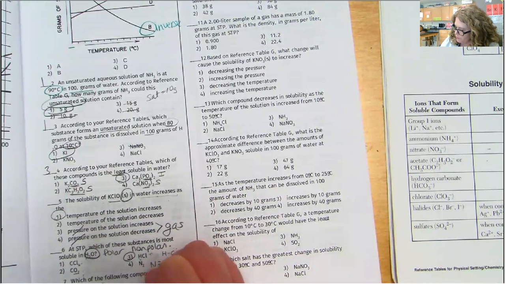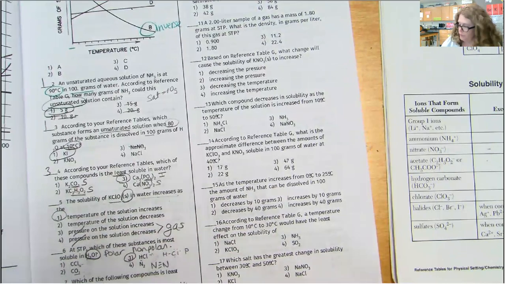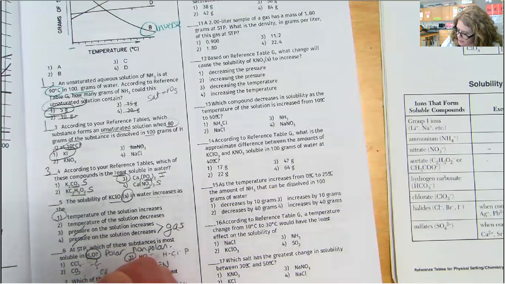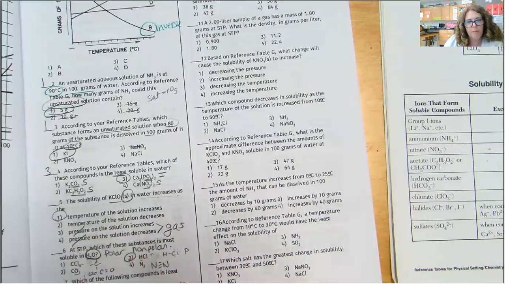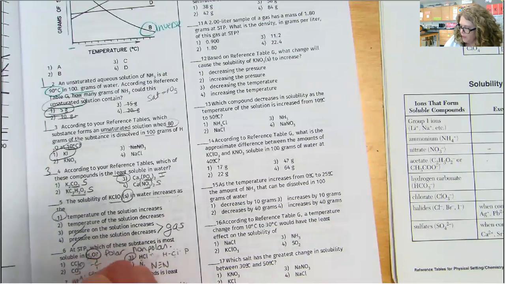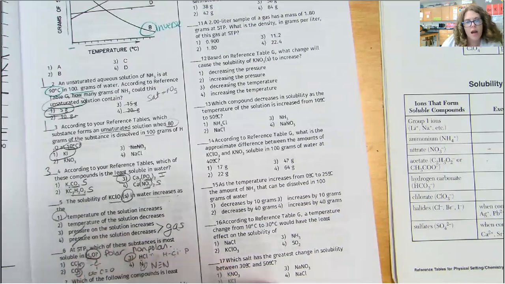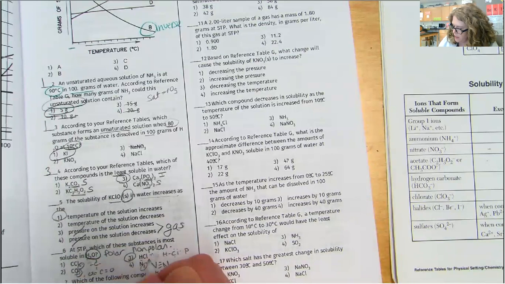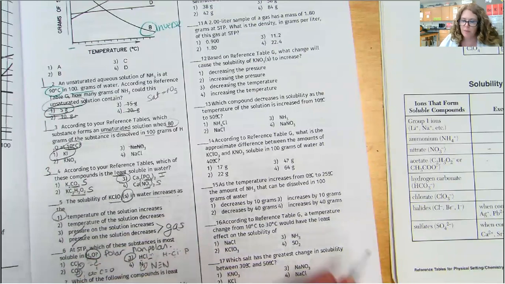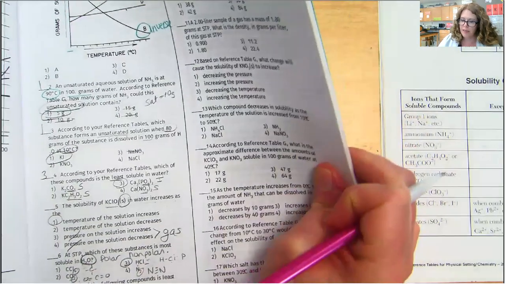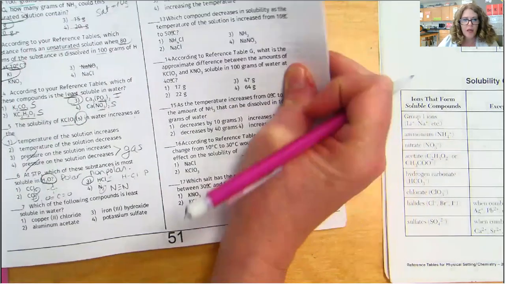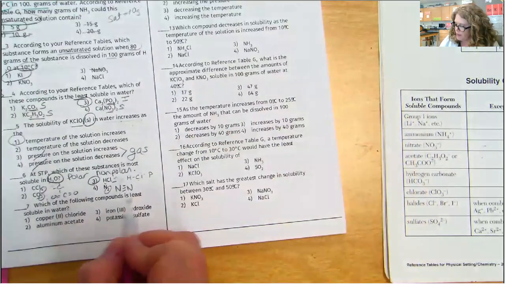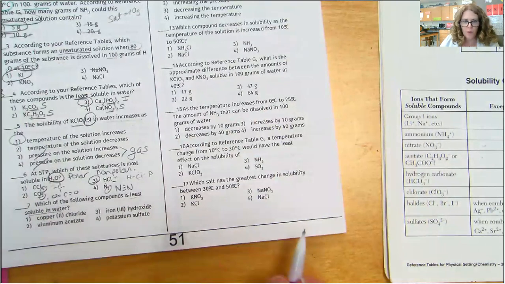Nitrogen is symmetrical. CCl4, if I have all 4 of the same things, symmetrical. And then carbon dioxide was this, symmetrical. My little trick that I like to use: if it ends in an even number, it is symmetrical and nonpolar. If it ends in an odd number, odd means different, different means polar, it's going to be polar and asymmetrical. All right, number 7, which of the following compounds is least soluble in water?